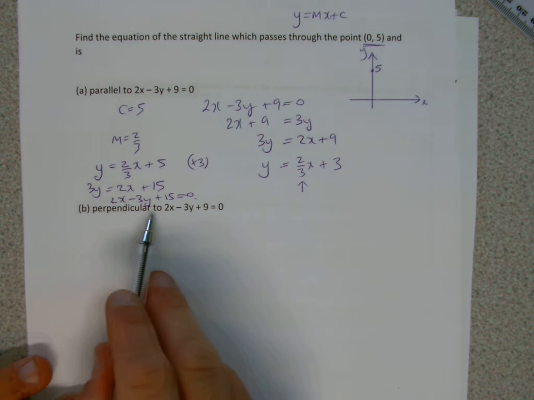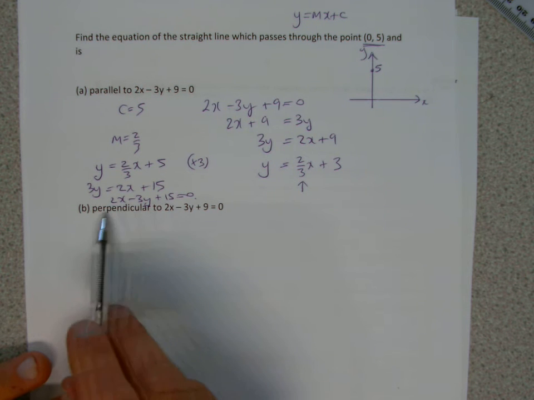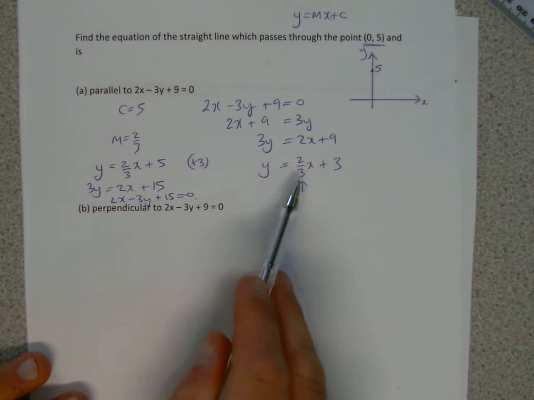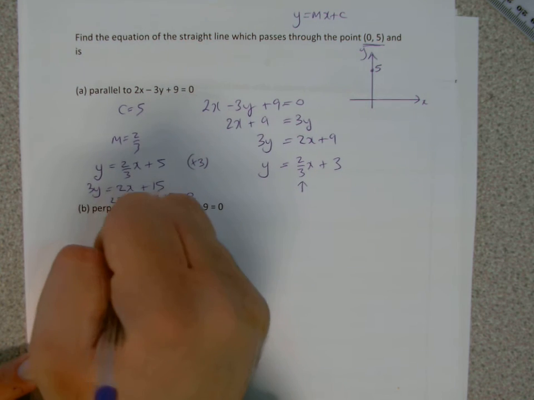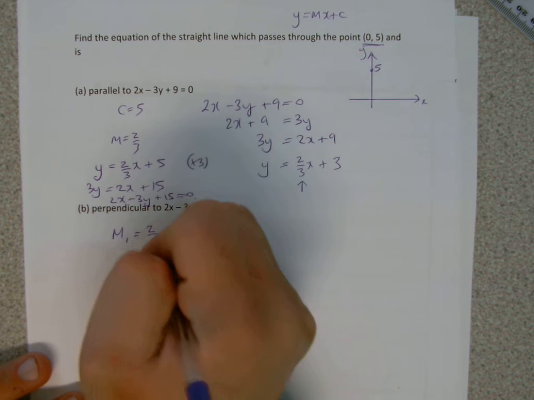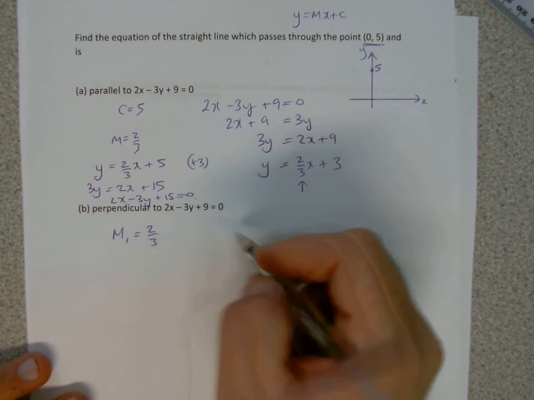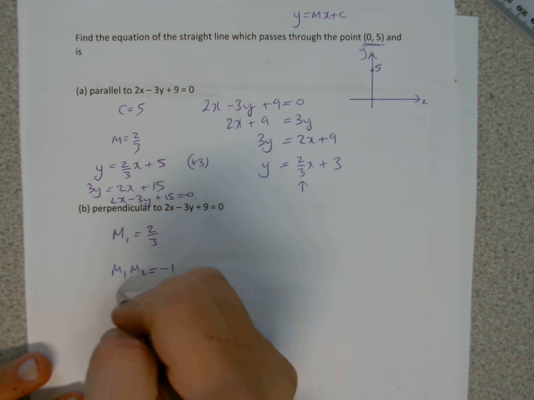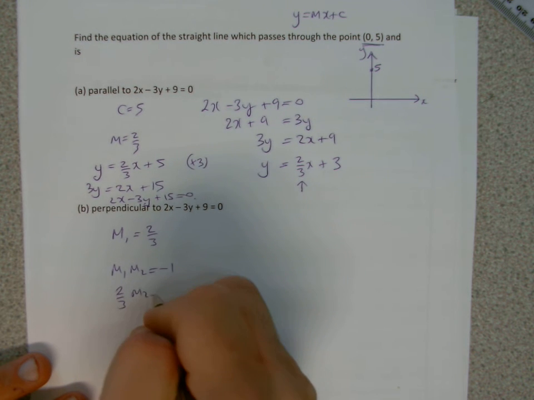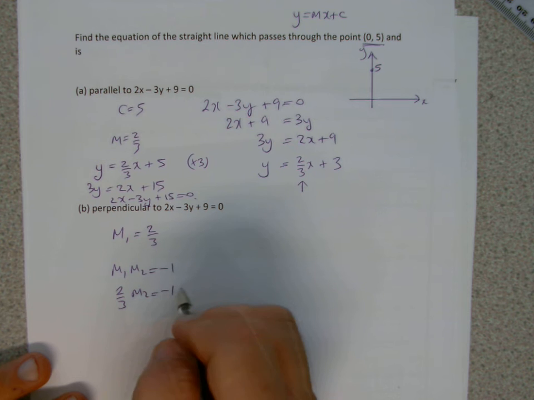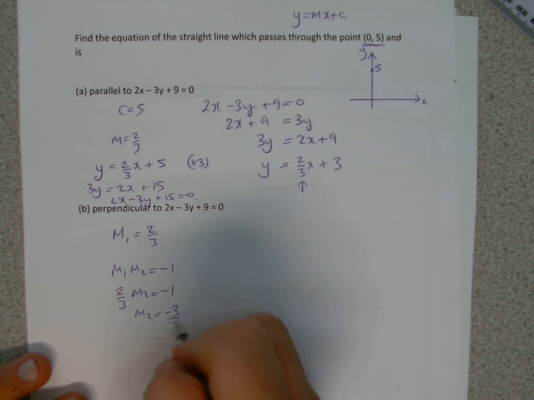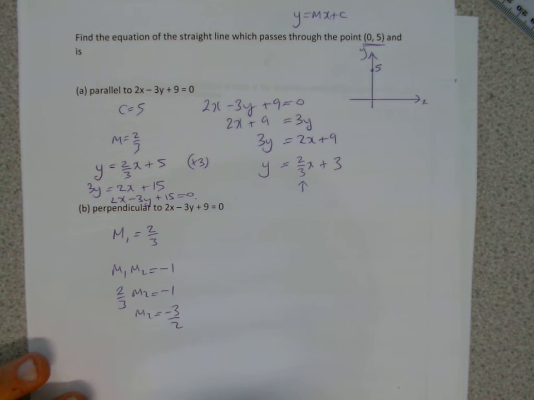Okay, then it says they want the equation of the line if it was perpendicular to this. If it was perpendicular, remember, you take that gradient, so the m1 would be 2/3. Perpendicular to this, we can do the m1 times m2 equals minus 1. So you've got 2/3 times m2 equals minus 1. You could take the 3 up, take the 2 down, so you get minus 3 over 2. So you flip that and change the sign.